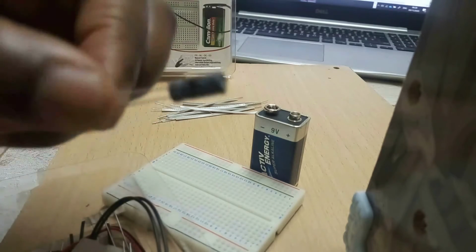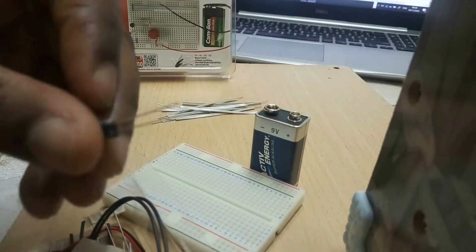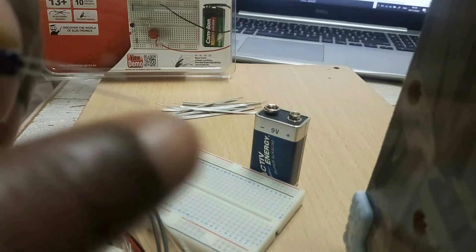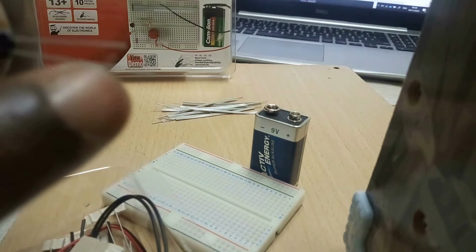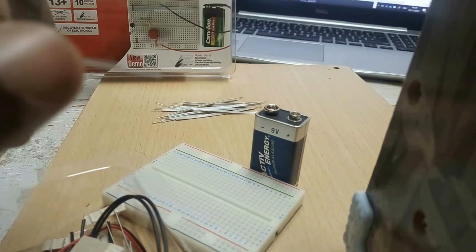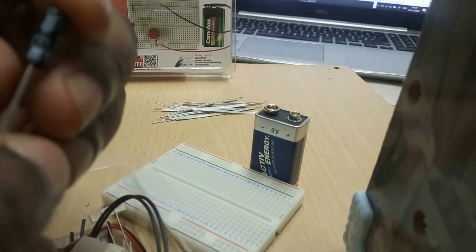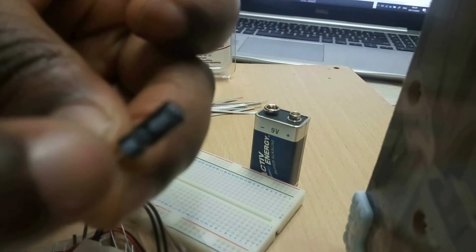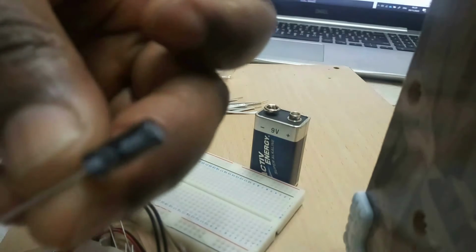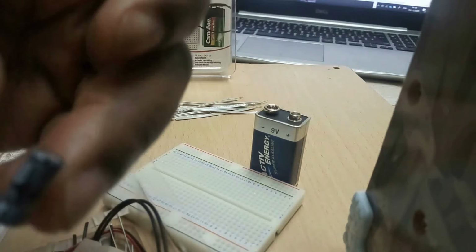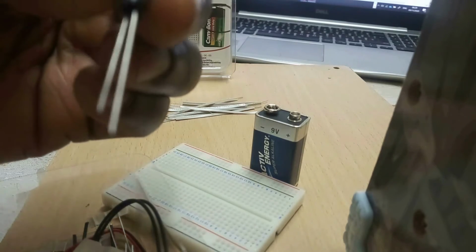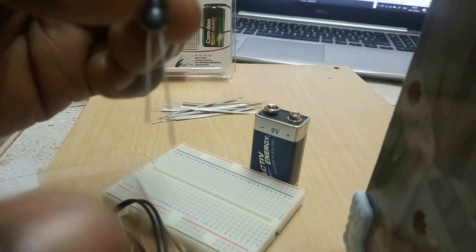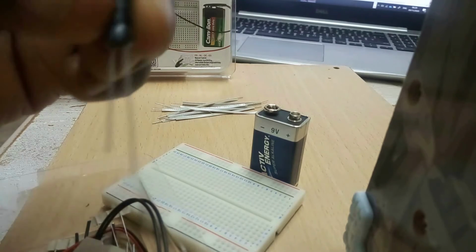So this is an electrolytic capacitor. If you look at the legs, you can see one is longer than the other one. That's the long one, okay, that's the positive, and the short one is the negative. By the side of the short one, you can see a white line. So the white line shows that that's the negative part, okay. So it's polarized, so that's why it's called electrolytic.